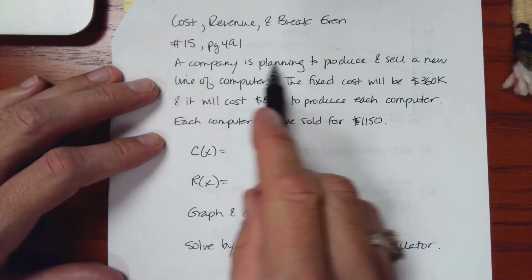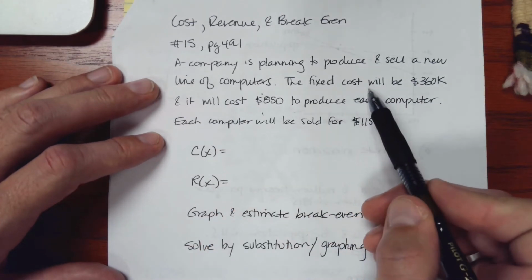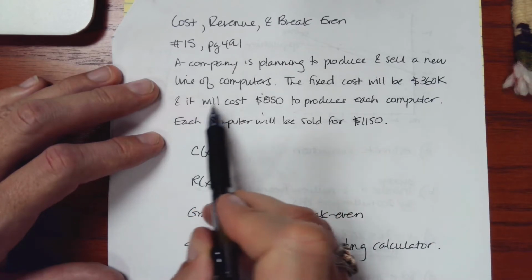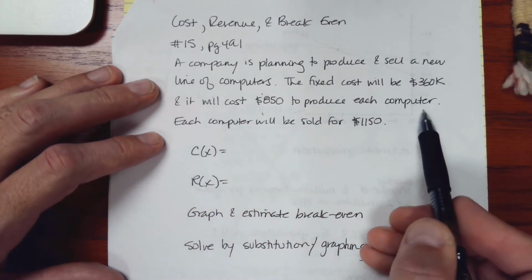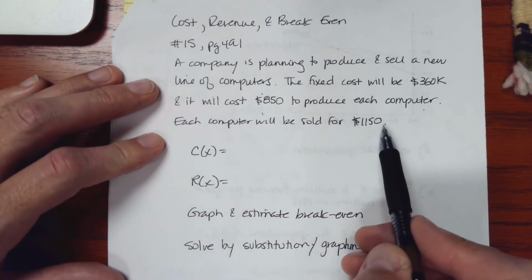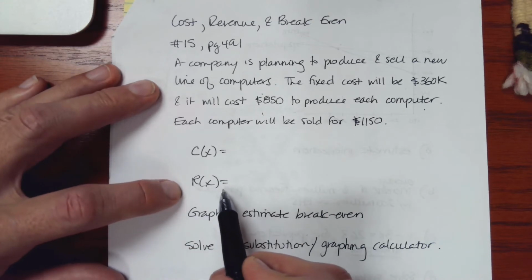We're told that a company is planning to produce and sell a new line of computers. The fixed cost will be $360,000, and it will cost $850 to produce each computer. Each computer will be sold for $1150. So I want to write a function, a cost function, and then also a revenue function.